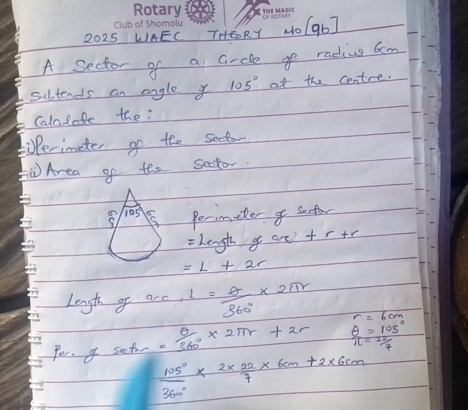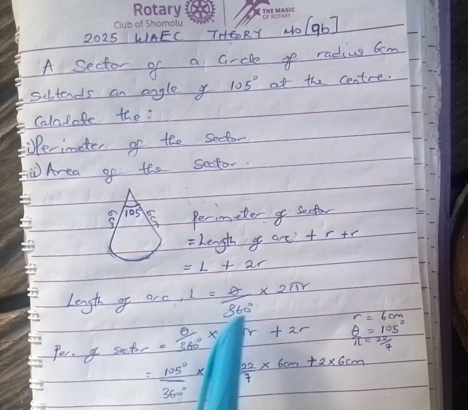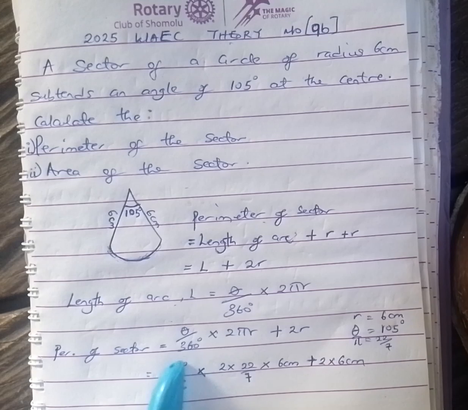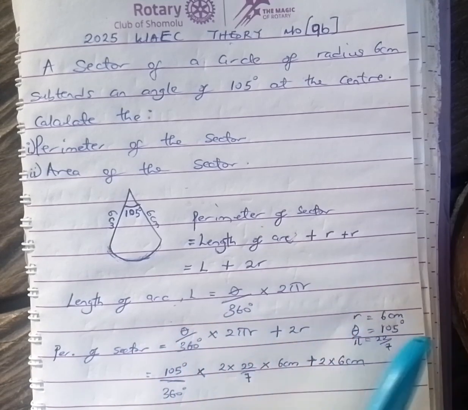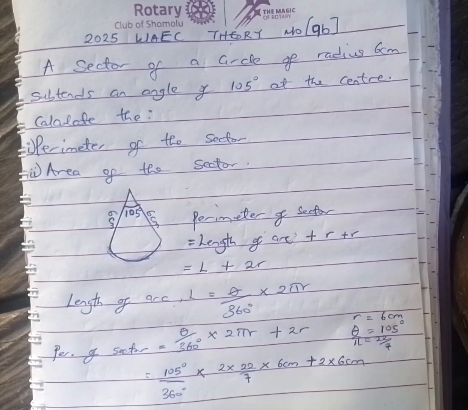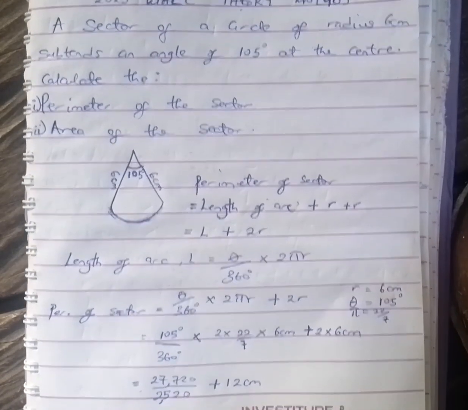Having known the length of arc, which is this L, is theta over 360 times 2 pi r, we substitute it inside this formula. So that's where we got perimeter. I said this P represents perimeter of sector, which is equal to theta over 360 times 2 pi r, the length of arc, plus the two radii. We're given the radius from the question, the theta, which is the angle the sector subtends at the center of the circle, and pi is a constant, which is 22 over 7. So we started the solution in that recent video.